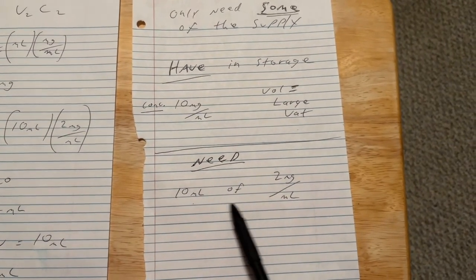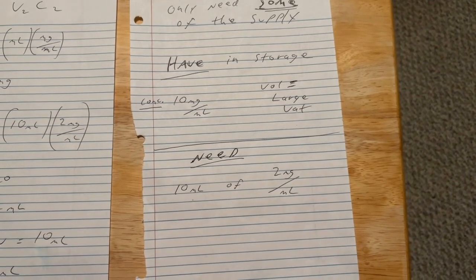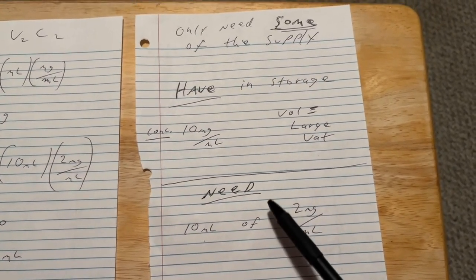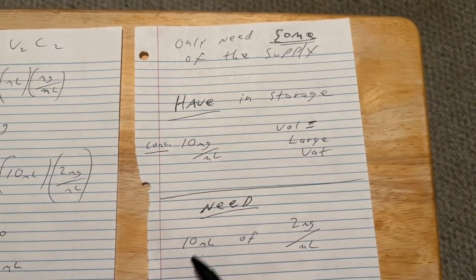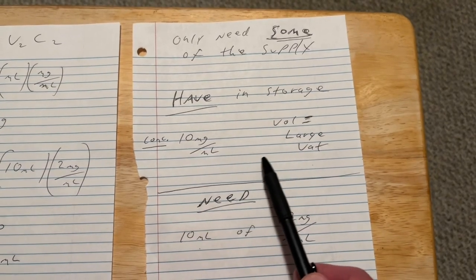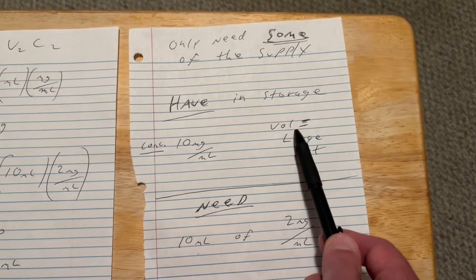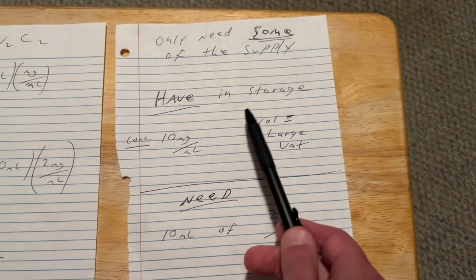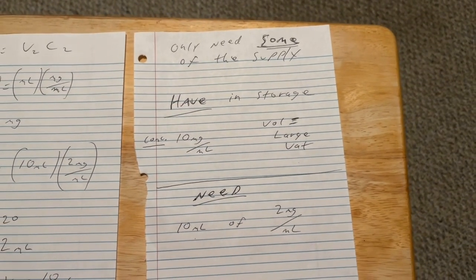First step, find out how many milligrams you need, or moles if you're in a chemistry class. So once we find out how many milligrams we need, we use that information to find out how much we need to draw up from what we have in storage. And say in storage we'll have a concentration of 10 mgs per mil, and it'll just be a very large vat, a huge quantity, so it doesn't matter how much we have in storage, we just need a small amount. So in this case, we only need some of the supply. We're not diluting out the whole supply we have in storage.